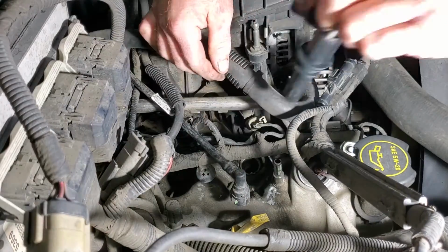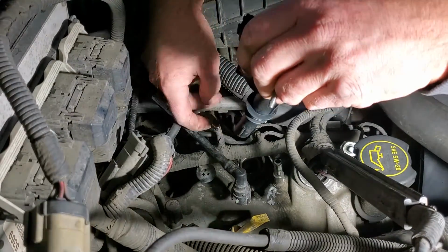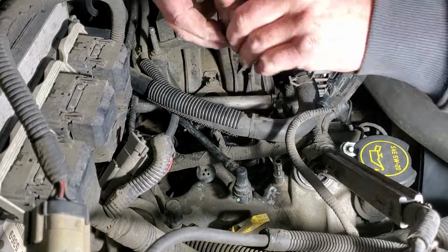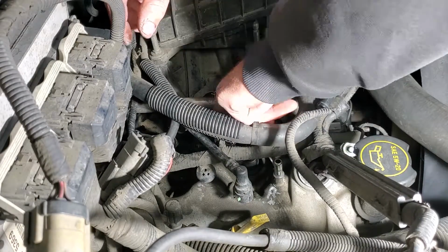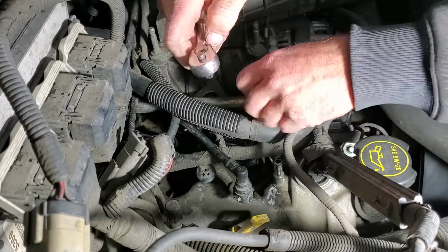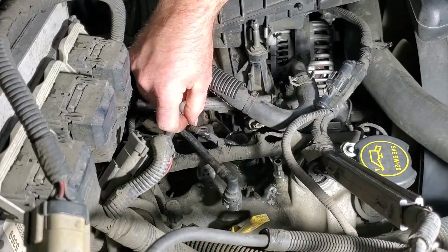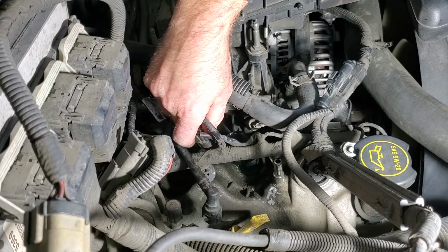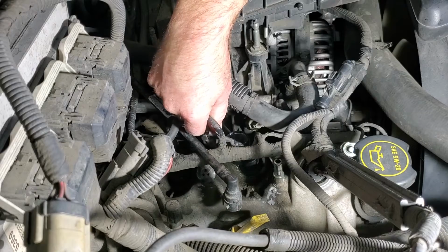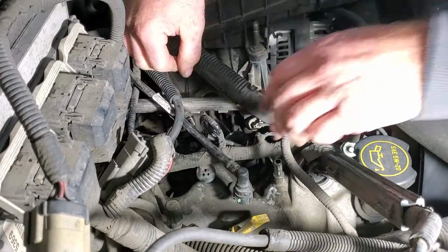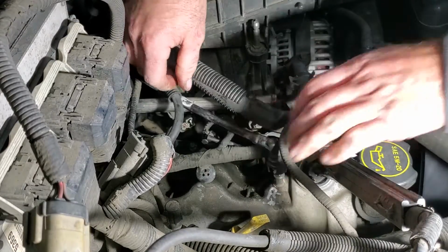And then go ahead and stick your new coil in here. Plug your new coil back in. And that 7mm bolt doesn't take much torque, so don't over tighten it. Stick that on, and then put your vacuum line back on here.